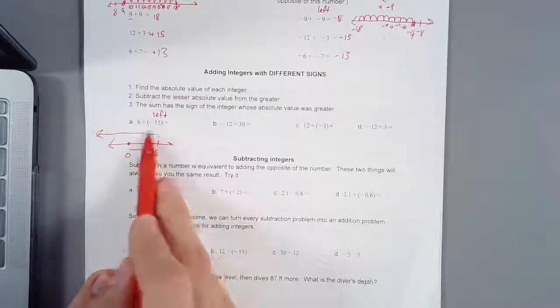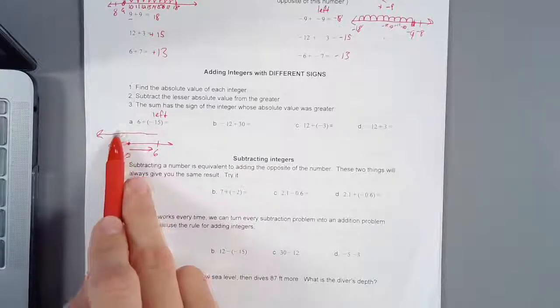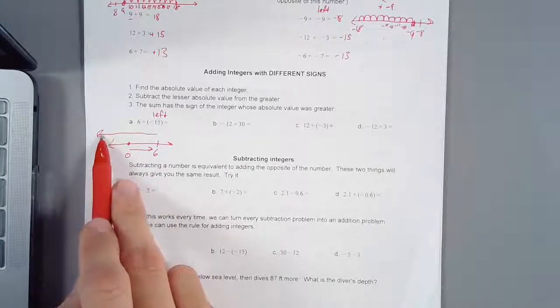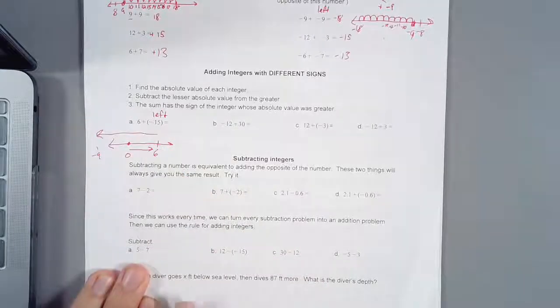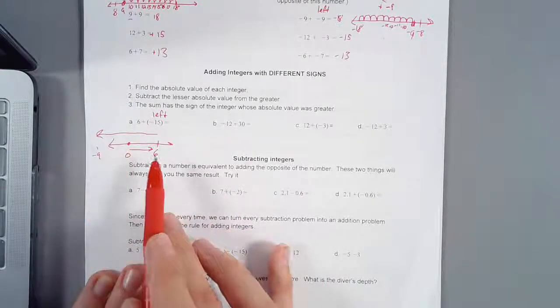So if I go 6 this way, I have to go 9 more to go negative 15 units over. So I'm going to end up at negative 9 when I slide 15 units left from 6. This is going to be negative 9.